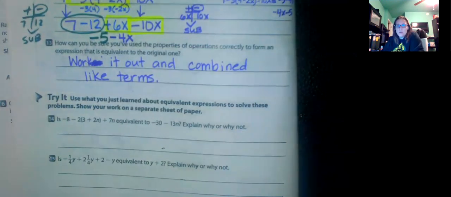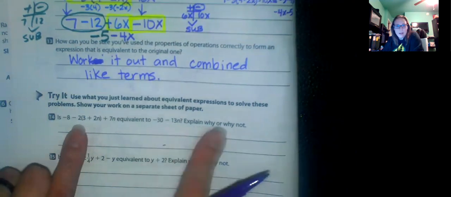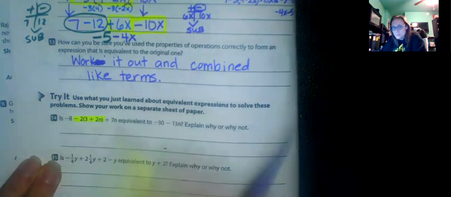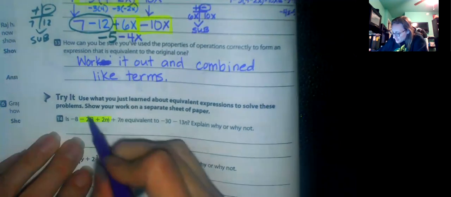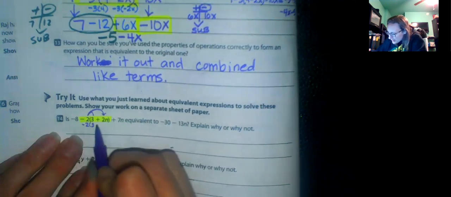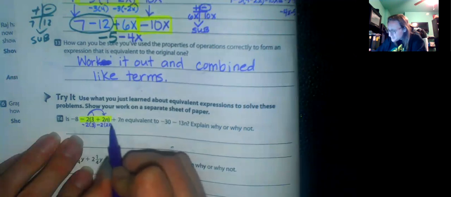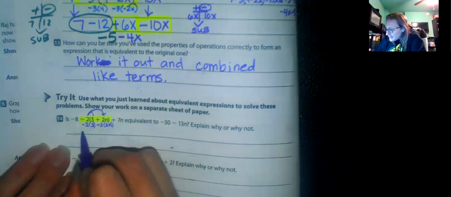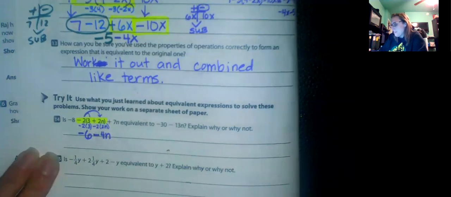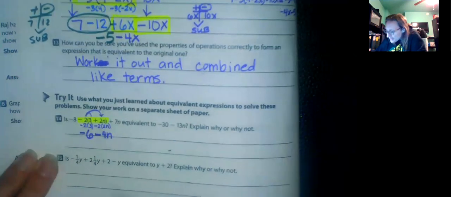Use what you just learned about equivalent expressions and solve these problems. Okay, so it says, is this equivalent to this? Why or why not? Well, let's try it. So first thing we got to do, get rid of these parentheses by distributing. So this problem right here needs to be distributed. So -2 times 3 and -2 times 2n. All right, so we get -6 minus 4n. All right, bring down the rest of this problem.